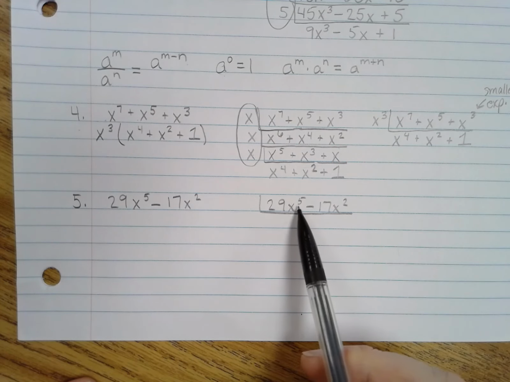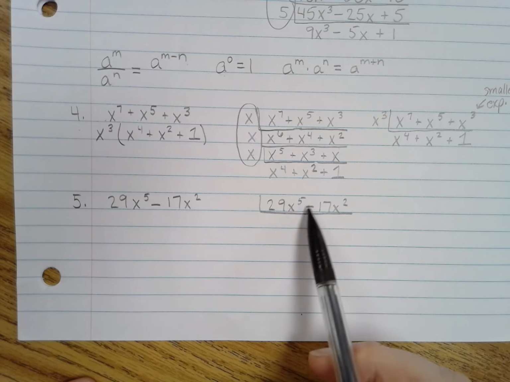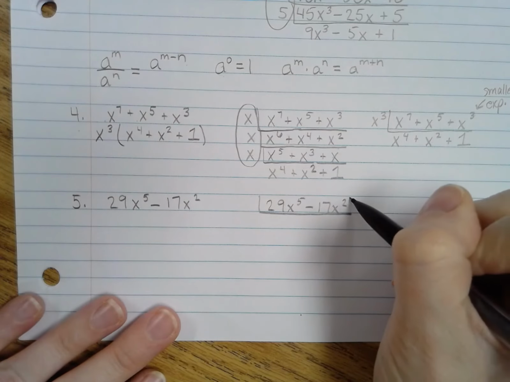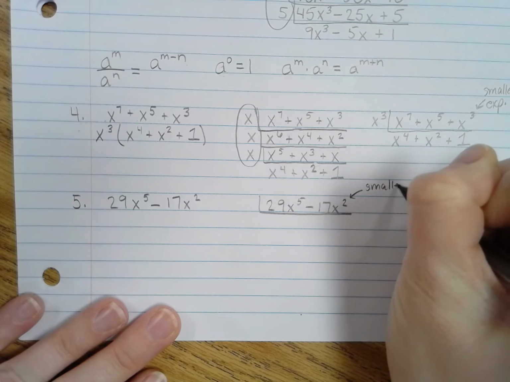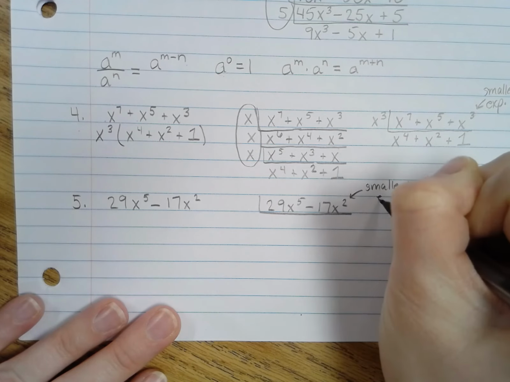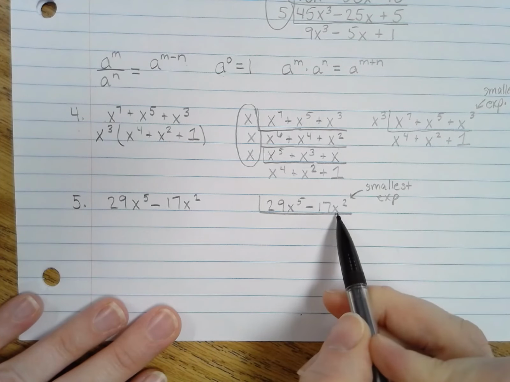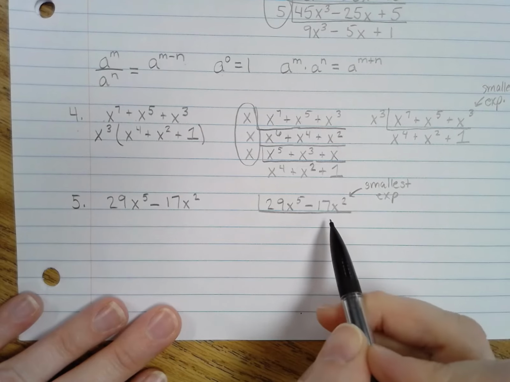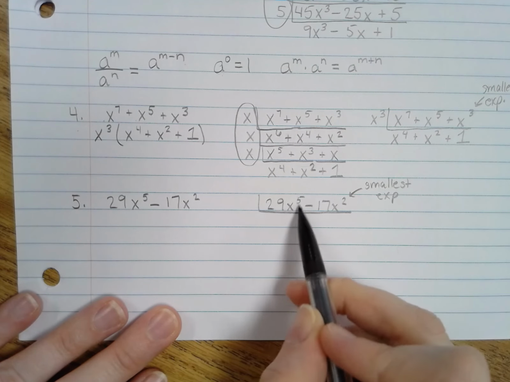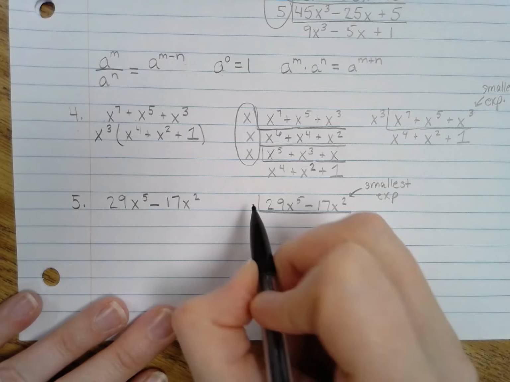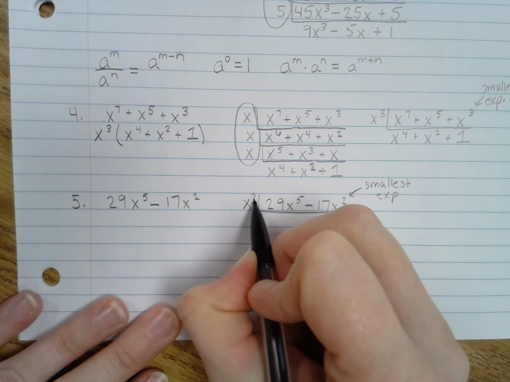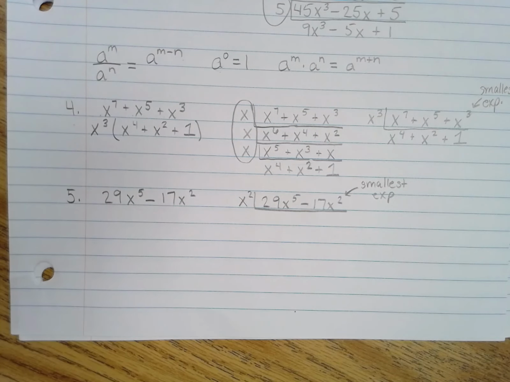We could individually, one by one, factor out these variables. But again, if you look at the smallest exponent, that smallest exponent will tell you how many they have in common. If this one has x to the 5th and this one has x squared, the smallest exponent will be what they have in common. So let's go ahead and factor out both of those at the same time.